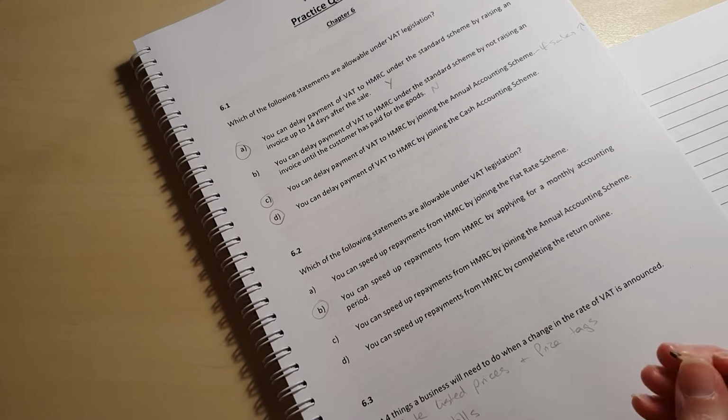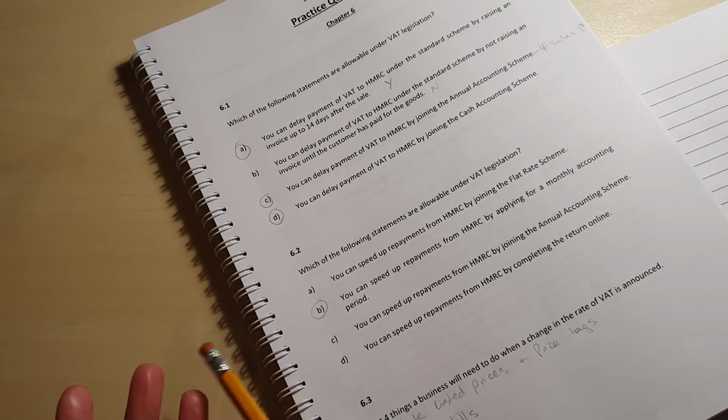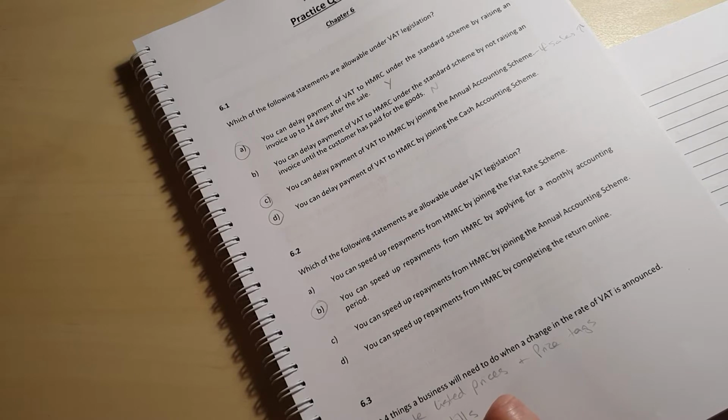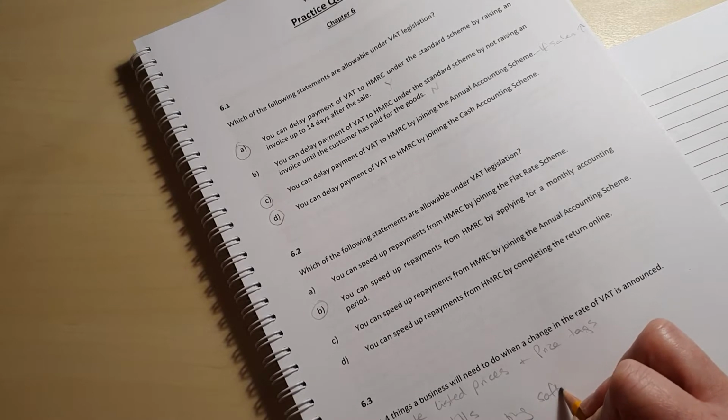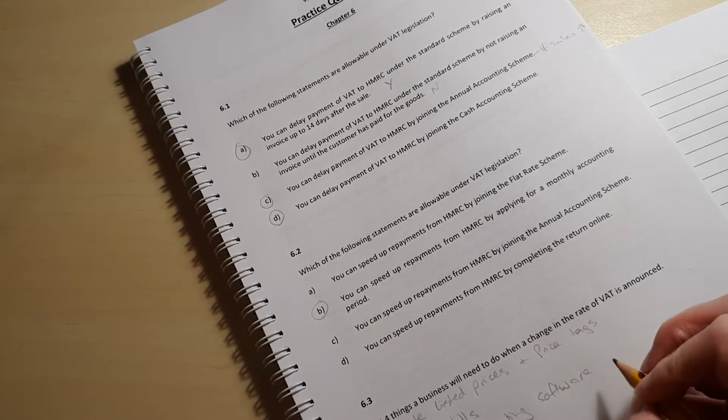List 4 things a business will need to do when a change in the rate of VAT is announced. Update listed prices and price tags. Update tills. Update accounting software.